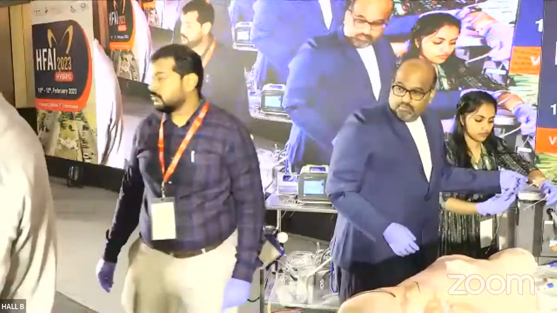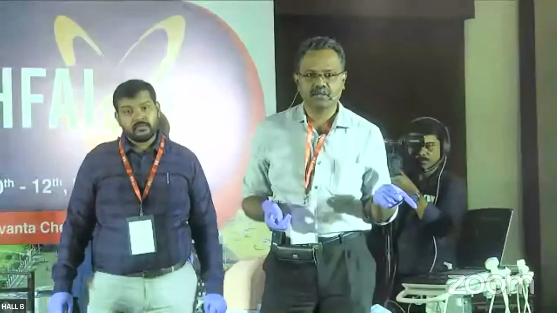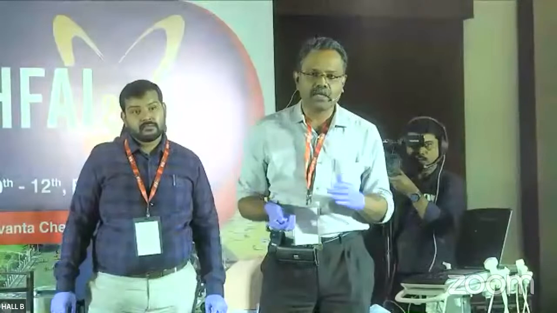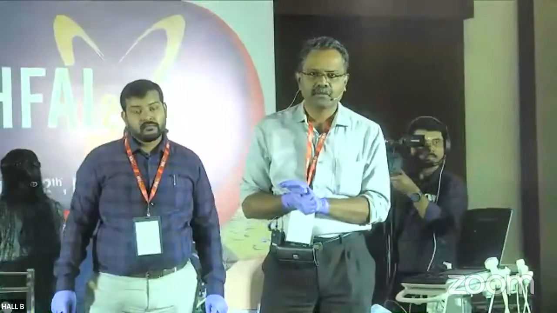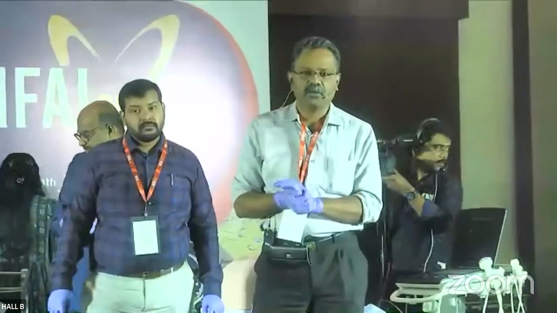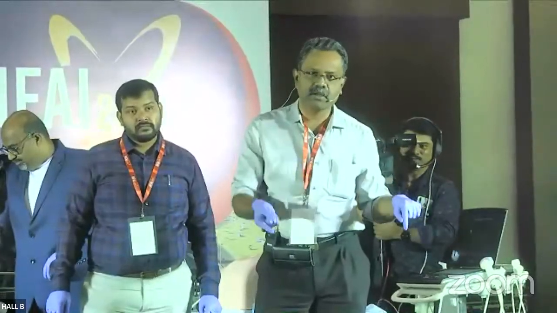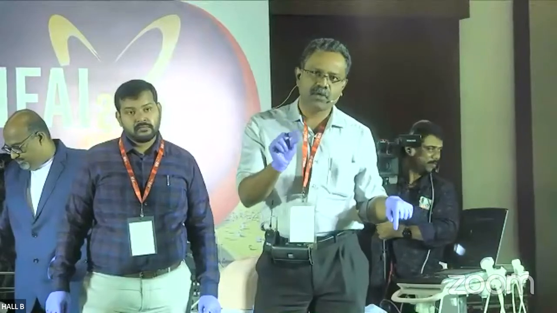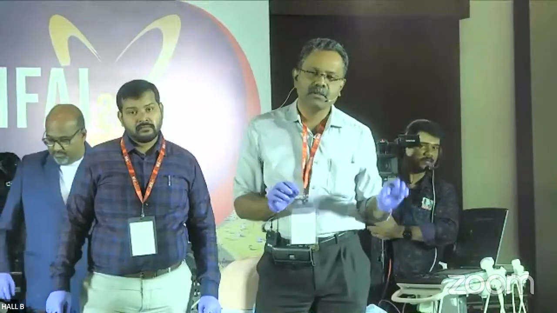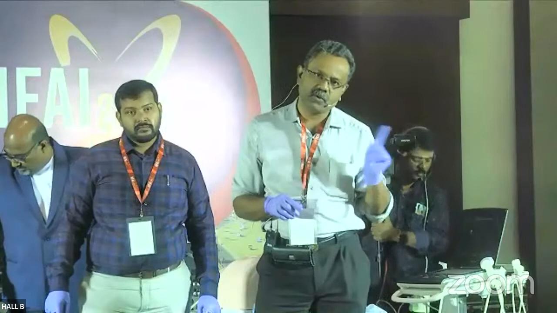So that is the one we first place. Then only we put the proper arterial cannula. Because once you place the normal arterial cannula, you will not be able to see the pulsation and other things down, and the artery will also go for narrowing. Cannulating becomes very difficult. So first put the distal perfusion cannula and then go for the arterial cannula.